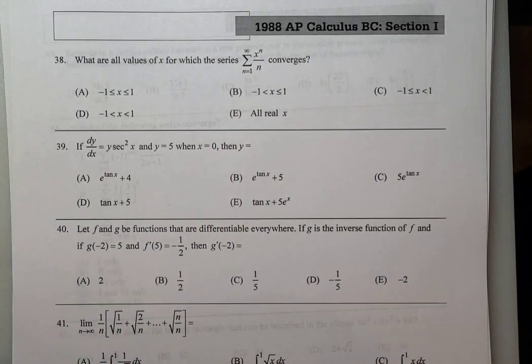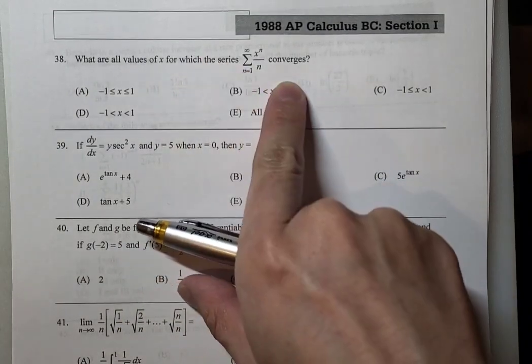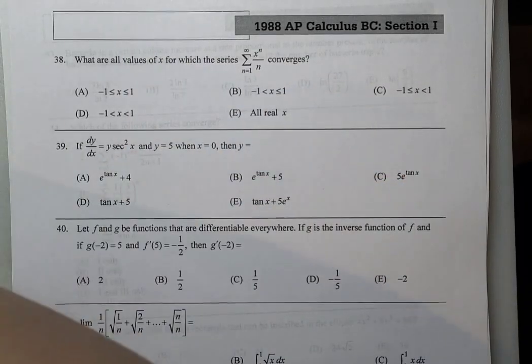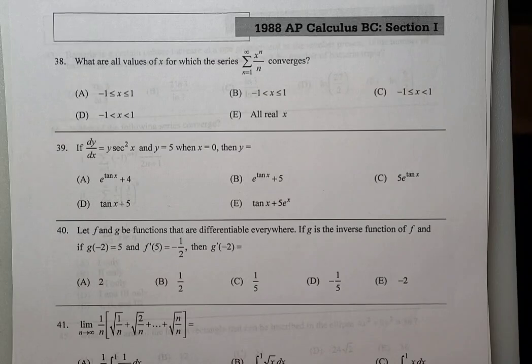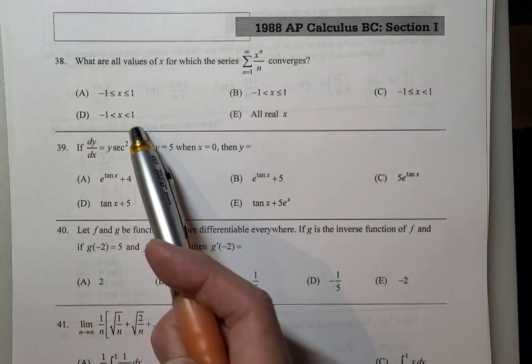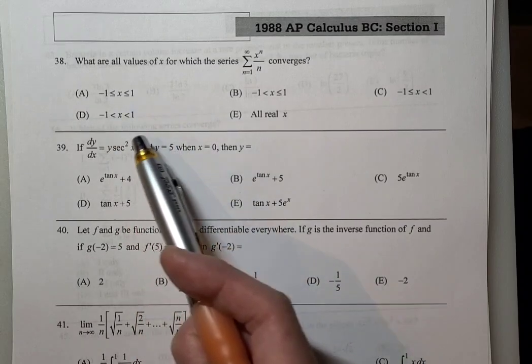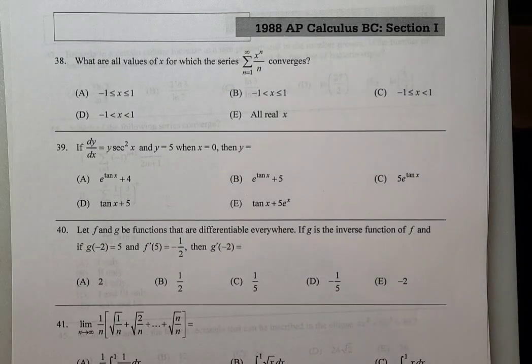Alright, so I did not work this out beforehand, but immediately when it talks about convergence, what values of x, you should immediately think radius and interval of convergence. Okay, which test do we use to find that? The ratio test. Now, we could do the ratio test and find the radius of convergence and then find the interval of convergence, but since the choices are all -1 to 1, and whether they include them or not, or all real x, let's just check the endpoints first.